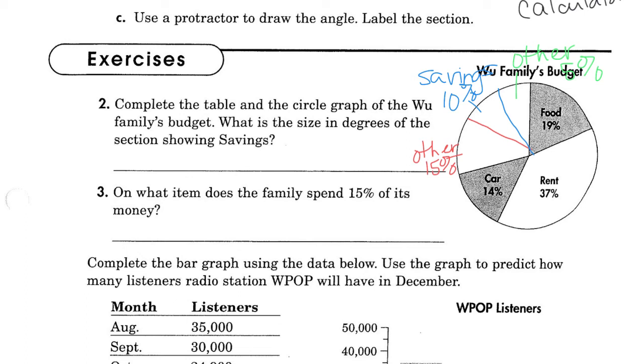Now the question says, what is the size in degrees of the section shown by savings? We said that savings is 10%. Okay, and I need to change my answer here in degrees. We said that was 10%.